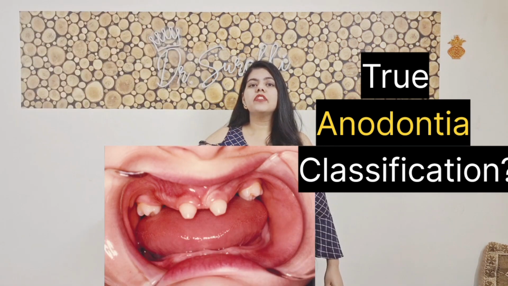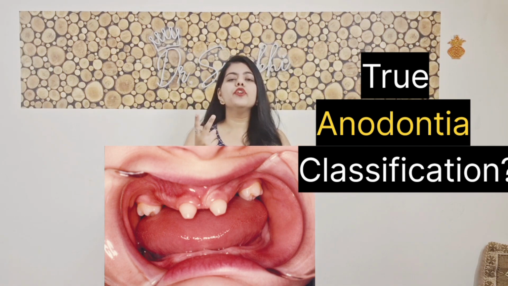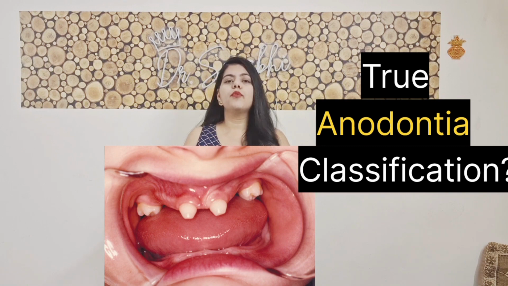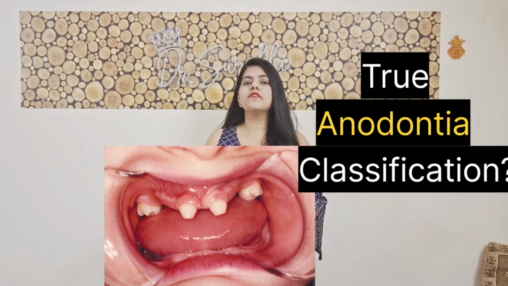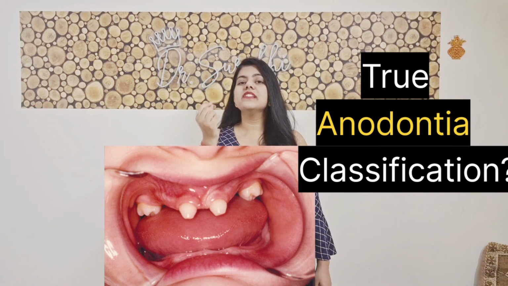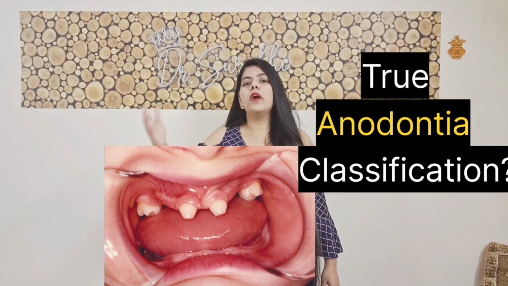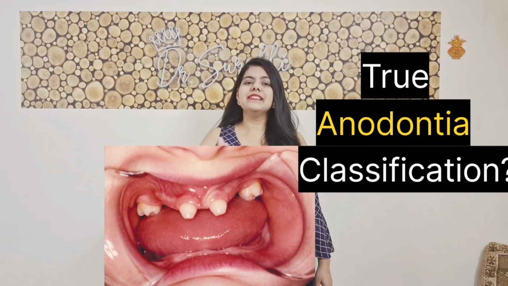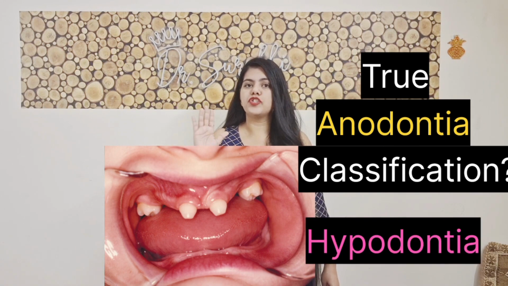Now, in case of the partial or the incomplete absence of the teeth, we have two new terms which are very important for you to understand. If there is the absence of only one tooth or more than one tooth but less than 6 teeth, that term is known as the hypodontia.